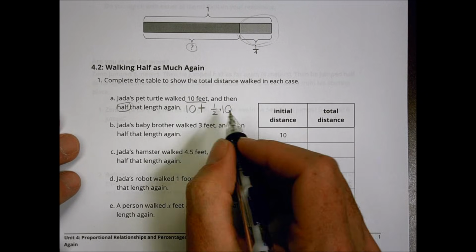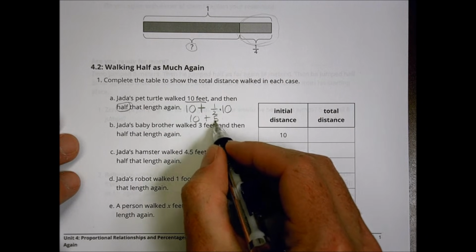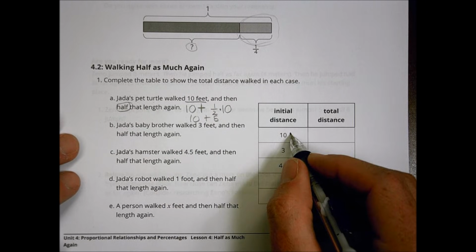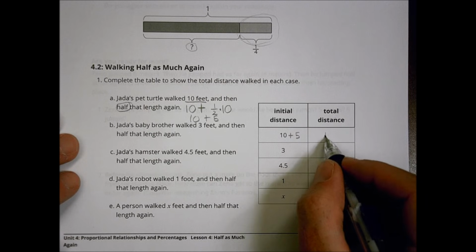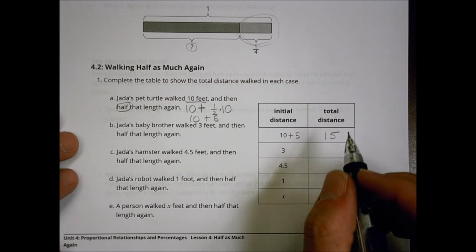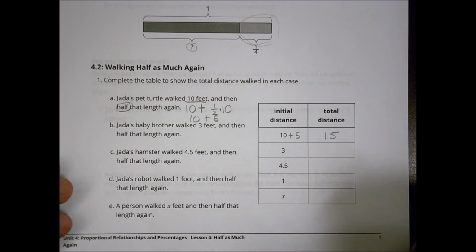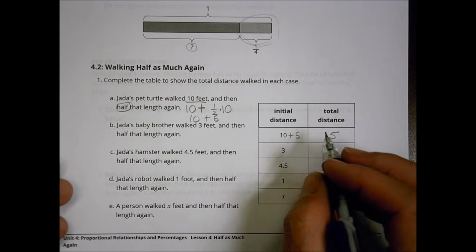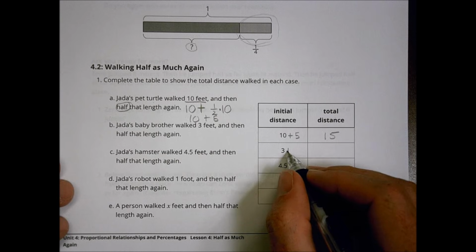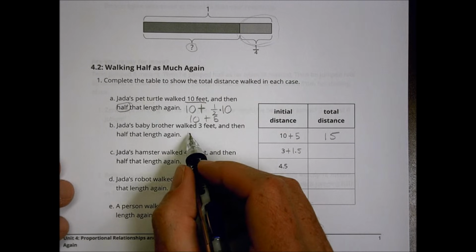Half of 10 is a half times 10, and a half times 10 is the same as 5. You might know that and say, well, I know half of 10 is already 5, and you end up with 10 plus 5 for a total distance of 15. That works out just fine. It's nice when you can tell what that number might be just by knowing it's a nice simple number. If I have a number like 3, I may not know what half of 3 is. Now I have a different little problem, don't I? If I knew that it was 1.5, which it is, I could say that's 3 plus 1.5, because 1.5 is half of 3. If not, I could set it up this way.